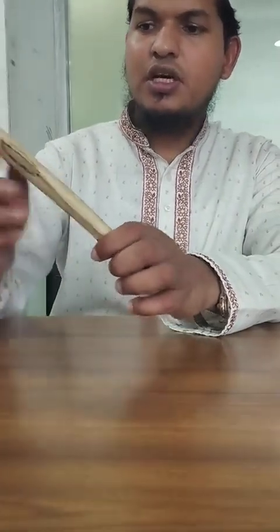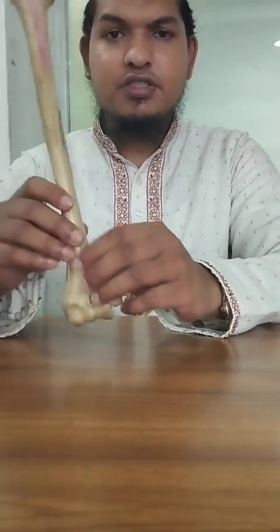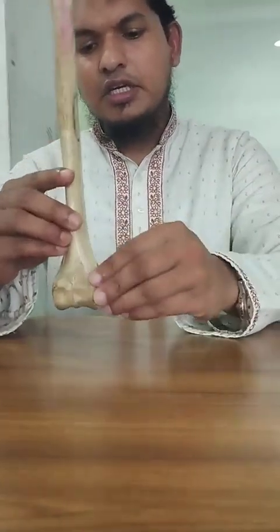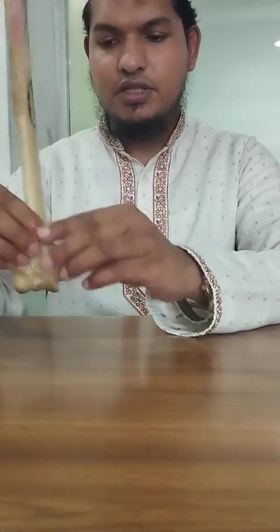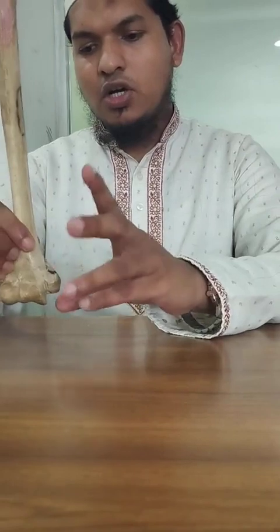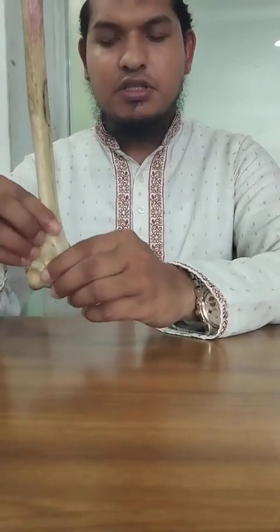This spiral groove in the upper part. Okay, those are the features of the shaft of the humerus. Then the lower end: it is expanded from side to side and flattened anteroposteriorly. Okay, the lower end has an articular part.